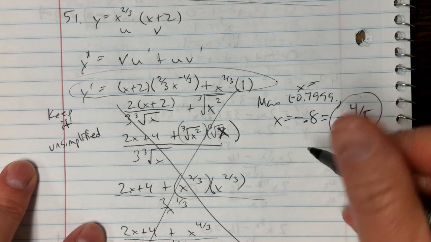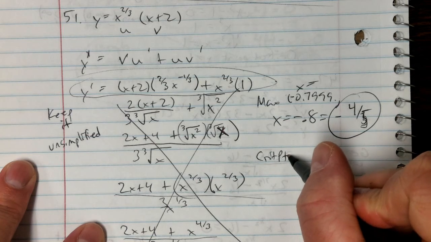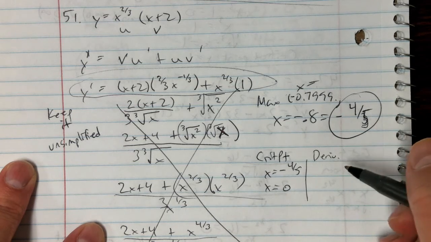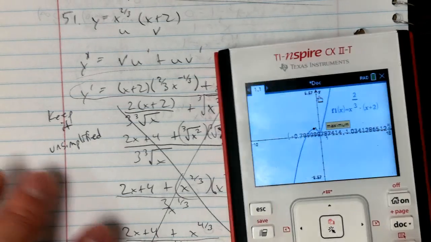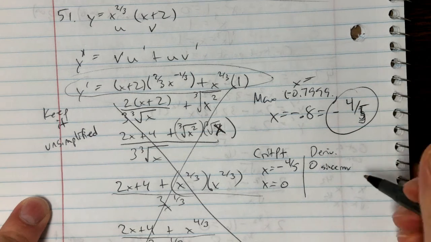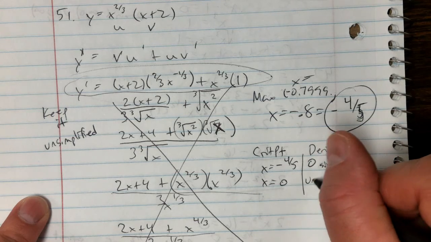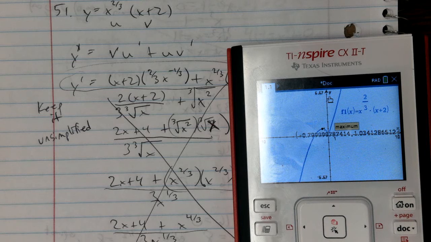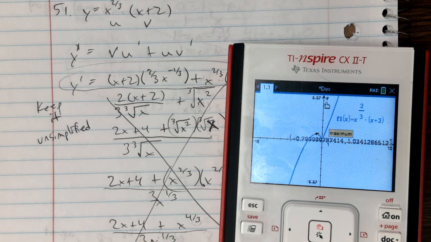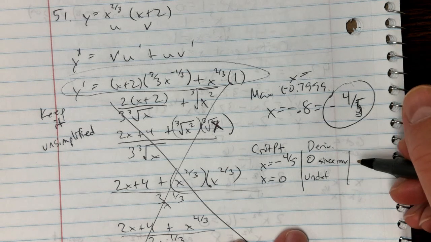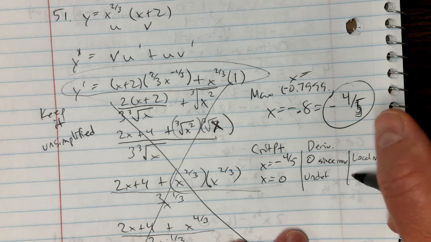So what we're going to end up doing is making a table. We're going to have a critical point with x equal negative 4/5 and x equals 0. The derivative at that point, since it's a maximum, it's 0. And on this one it'd be undefined. Since it's a minimum, except in this case it's a sharp turn. It's not just a maximum or minimum of a parabola. So that one's going to be undefined. And so this is a local max and a local min.